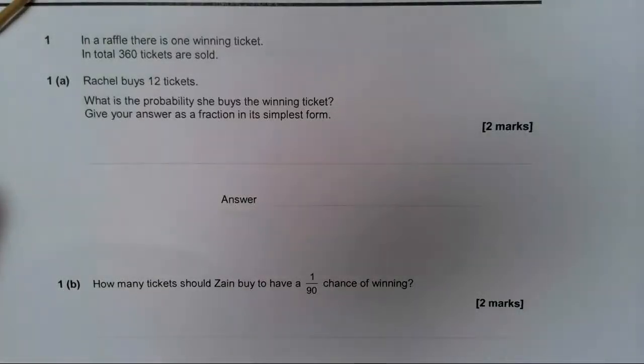So this is a probability foundation non-calculator quick check. Question 1. In a raffle there is one winning ticket. In total 360 tickets are sold. Rachel buys 12 tickets. What is the probability that she wins? And then give your answer as a fraction in its simplest form.